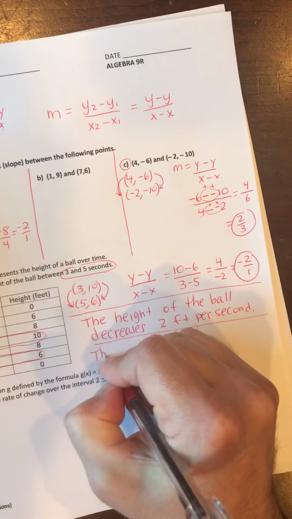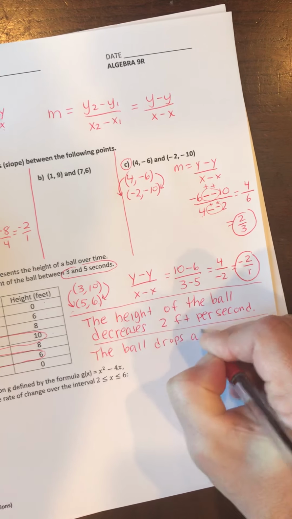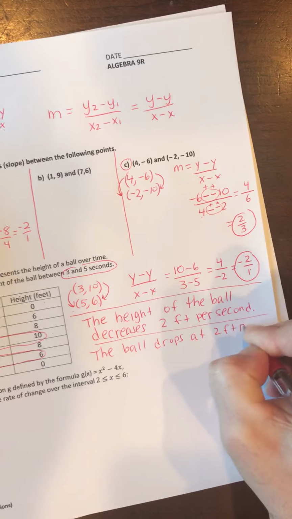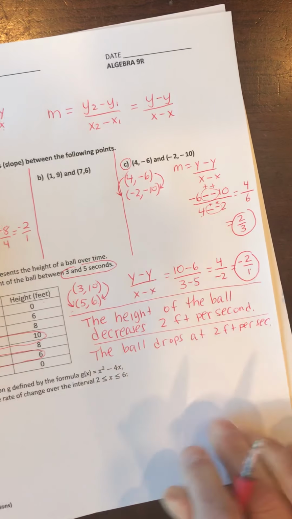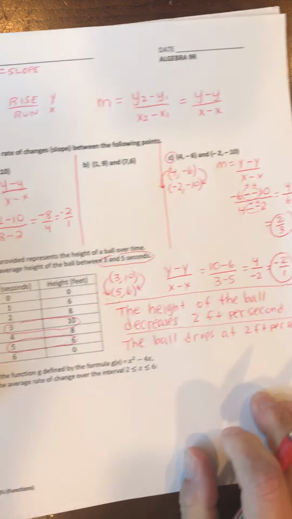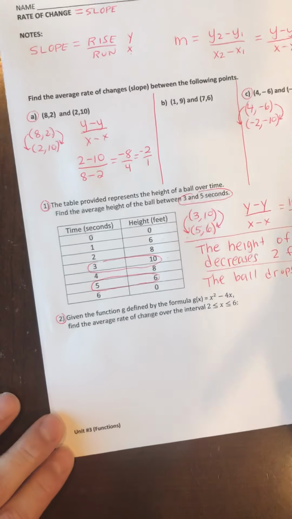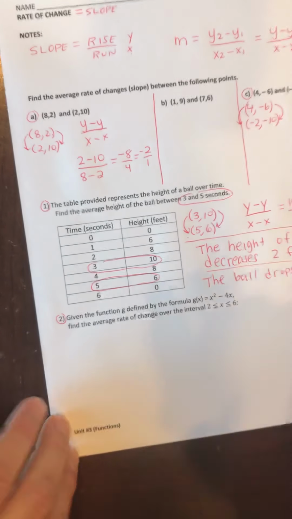Or you could say the ball drops at 2 feet per second. Either description is fine. They pretty much say the same thing. All right, I want to model one more question. All right, number 2. Sometimes you get something like this.